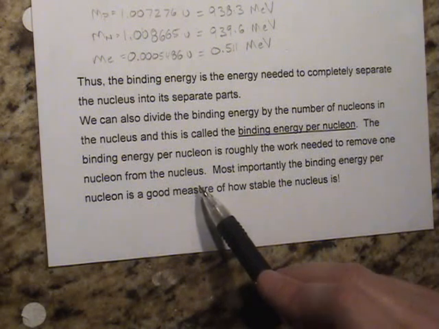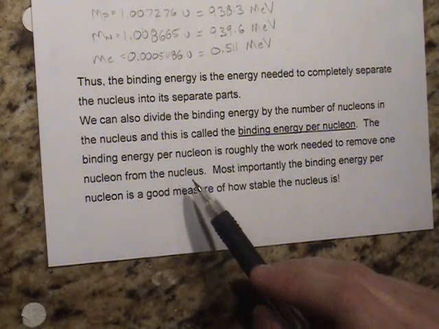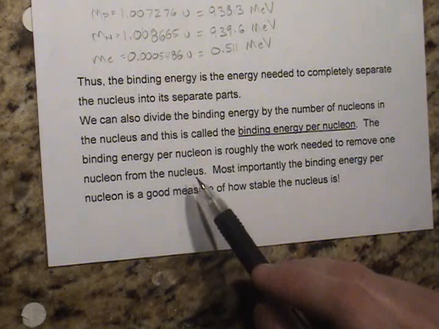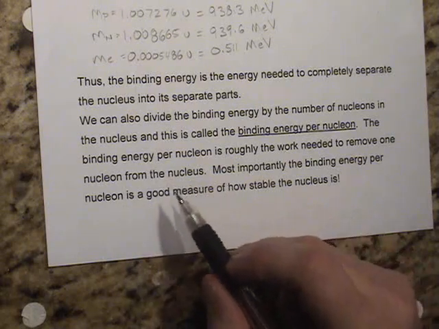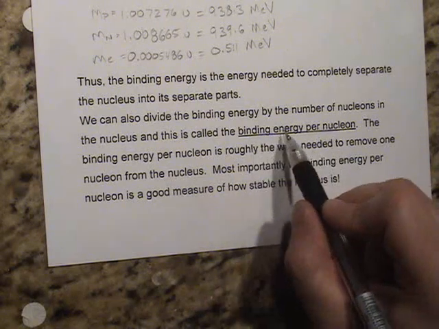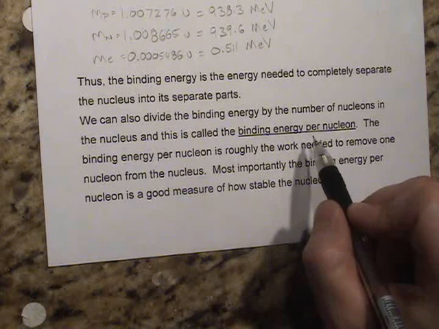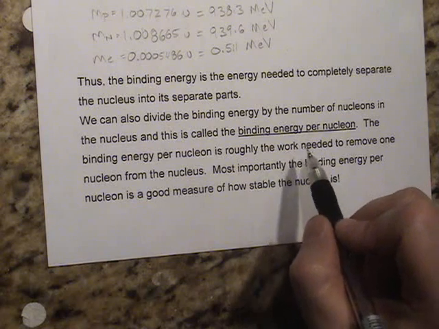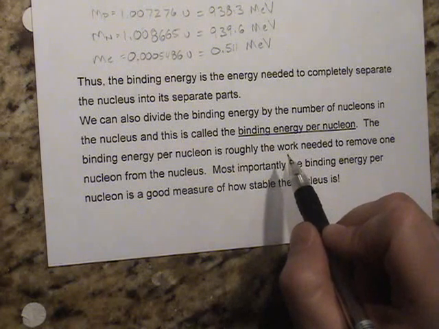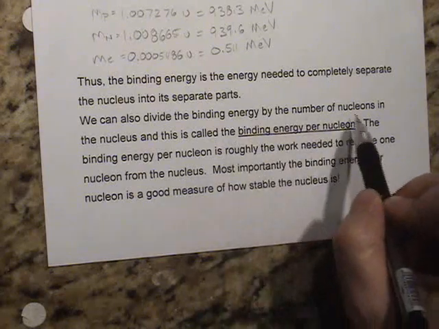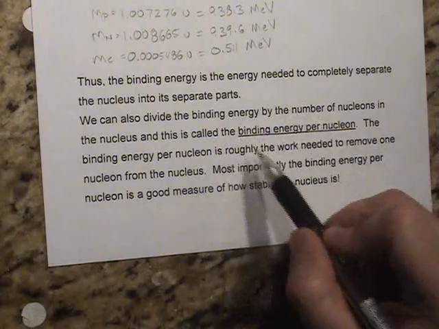The reason this is such a useful number is that the higher the binding energy per nucleon, the more stable the atom tends to be. The most stable nuclei tend to have a very high binding energy per nucleon, which is why they're bound together so tightly. If they have a relatively low binding energy per nucleon, then it's easier to separate those individual nucleons, and they're more likely to undergo a decay process. So with that said, let's take a look at one more example, and then we'll calculate some of these binding energies per nucleon and compare the relative stability of these atomic nuclei.